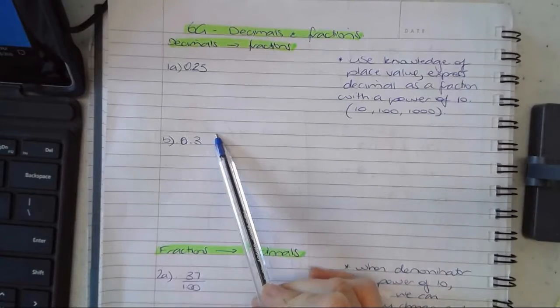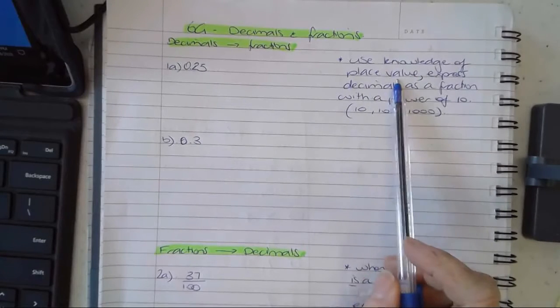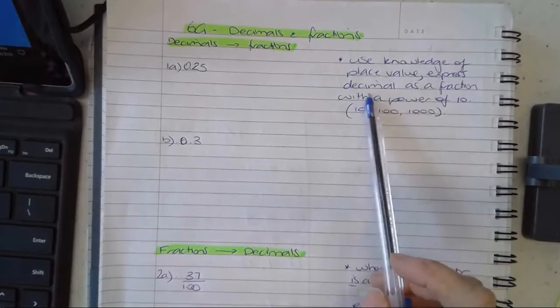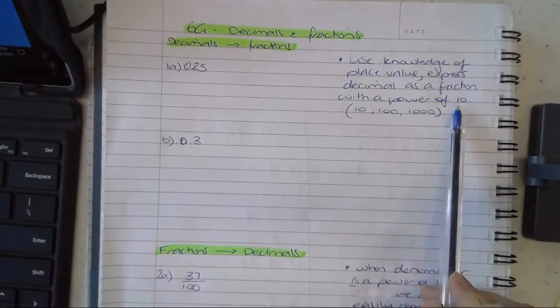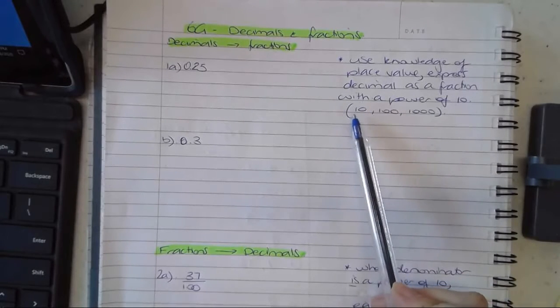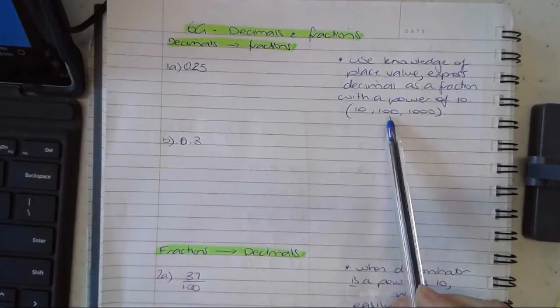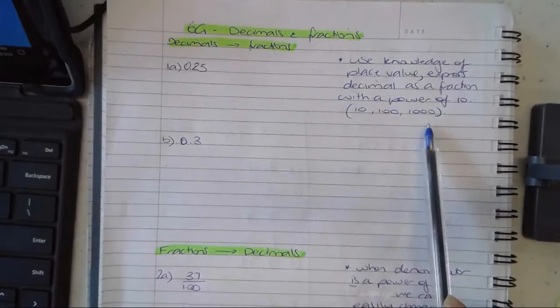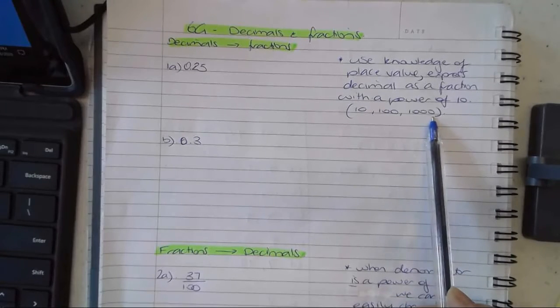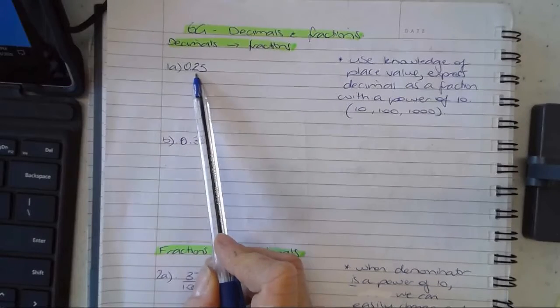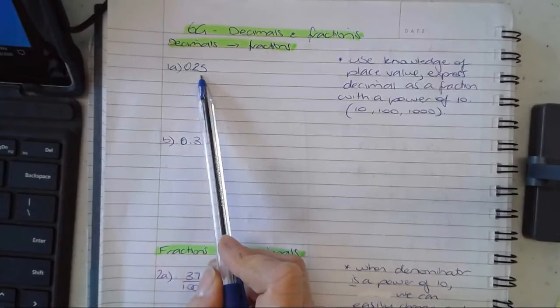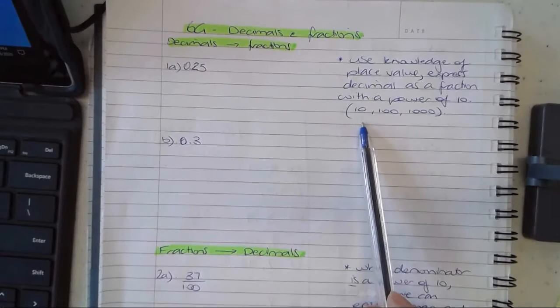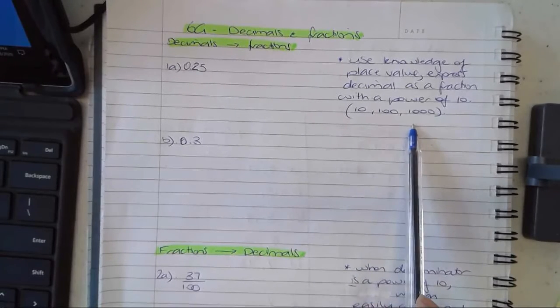to a fraction is use your knowledge of place value, express the decimal as a fraction with a power of 10. So you could have it as a fraction over 10 or a fraction over 100, and pretty rarely, but sometimes as a fraction over 1,000. So really you're looking at how many decimal numbers, how many place values you have, which help to decide whether it's going to be over 10, 100 or 1,000.